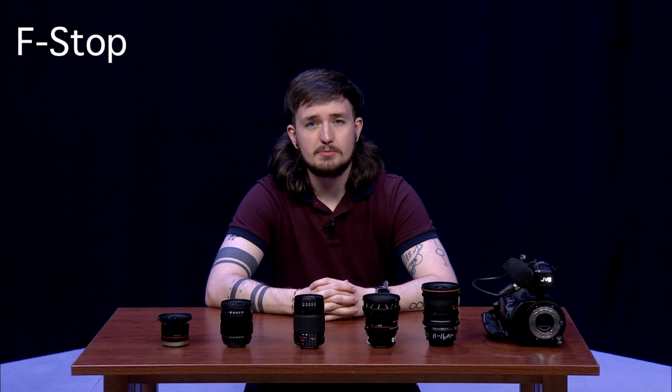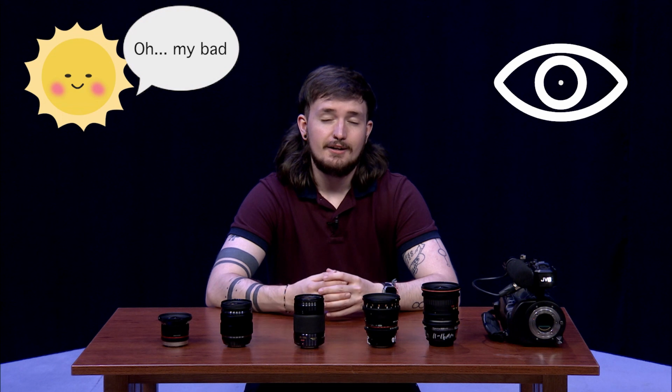The f-stop can also be referred to as the aperture. So think of the lens like an eye and the f-stop as the pupil. So it's referring to the amount of light that the lens is letting in. If you go outside and it's a bright day, your pupils are likely to get smaller as to not let as much light in because it is bright enough.